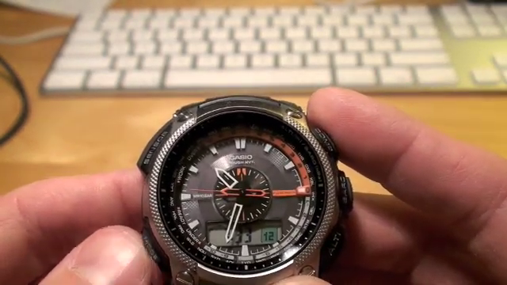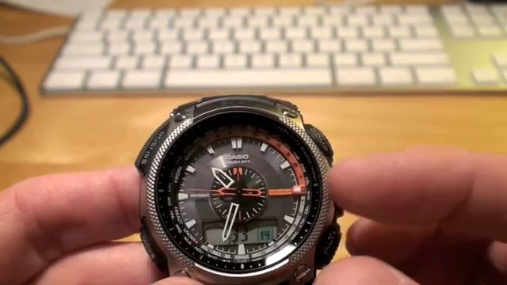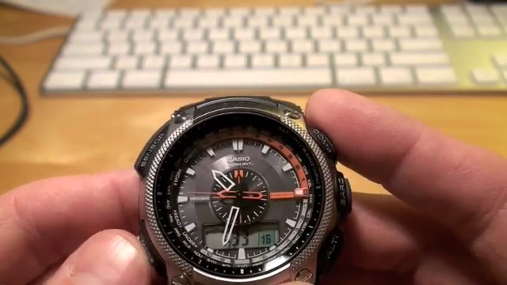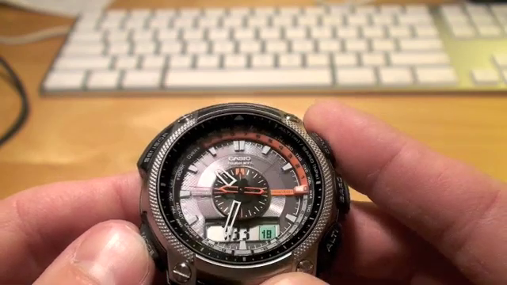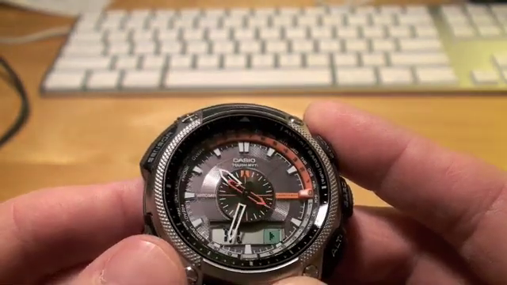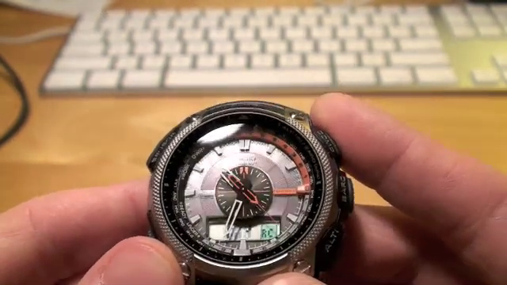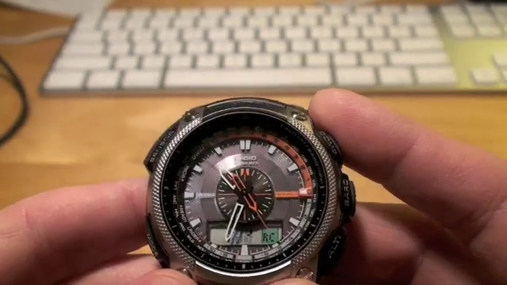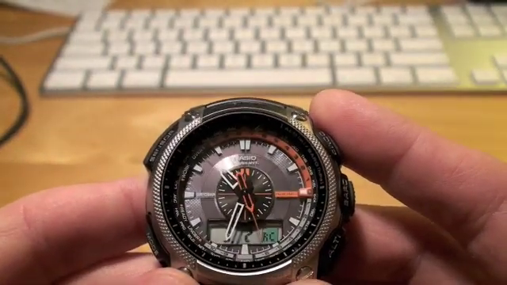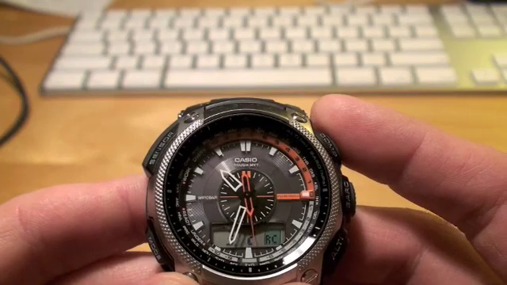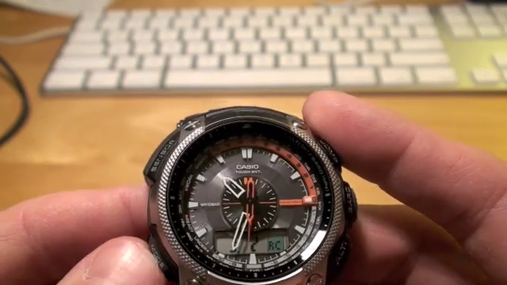So it's not just reversing, it's not just swapping times, it's actually changing which home time the watch is referring to. So there you go. And then we have the receive mode. So it's telling me that it received at 1:04 a.m. on March 2nd. So it was successfully received.